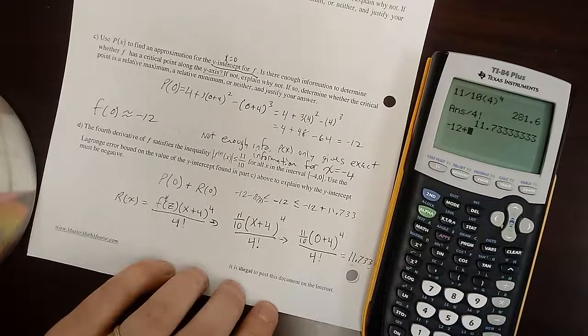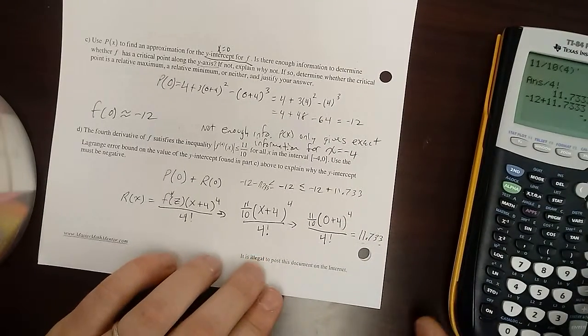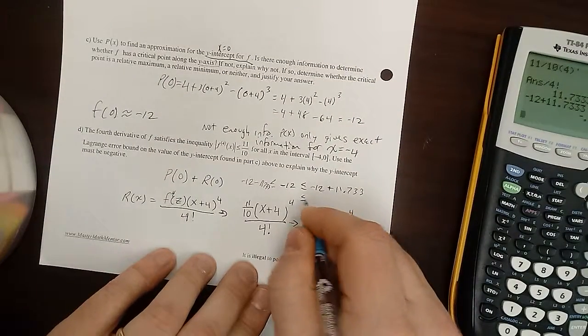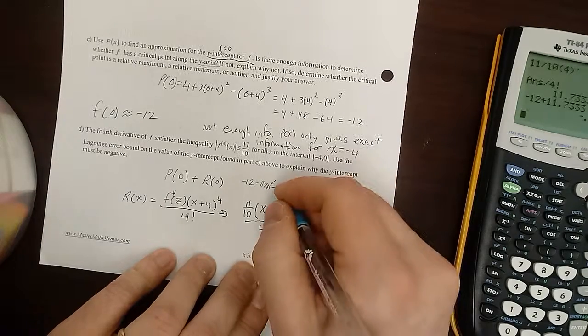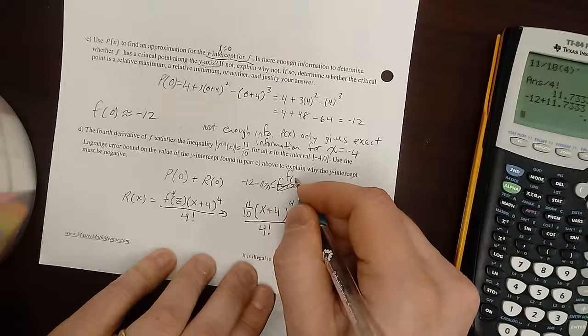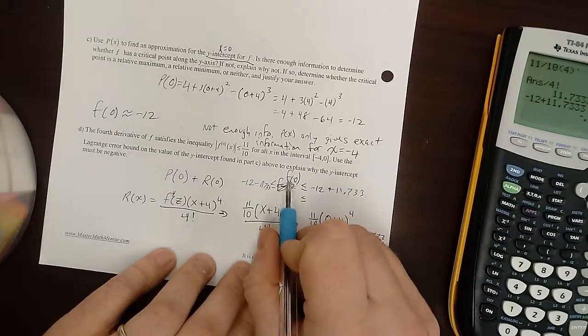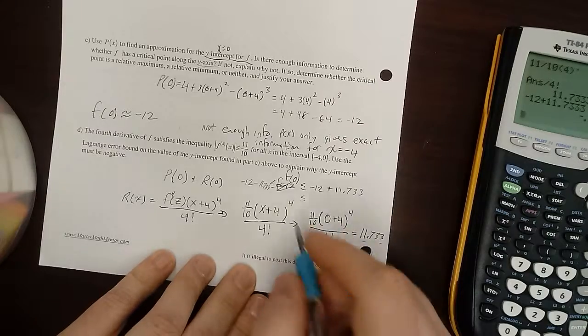Somewhere between -2. Oh, I should say, sorry, f of 0, true f of 0. F of 0, the true f of 0 is somewhere between these two numbers. That's what I meant to say.